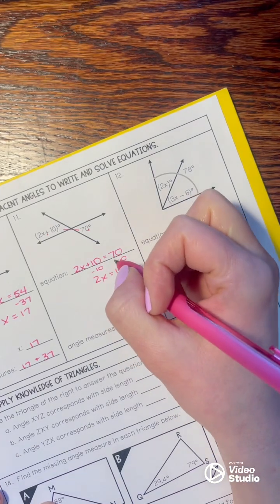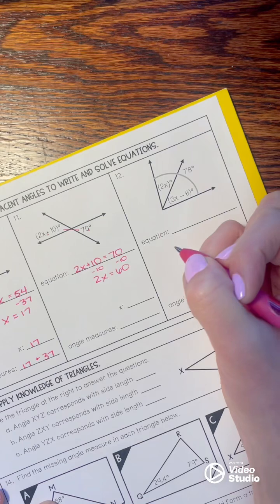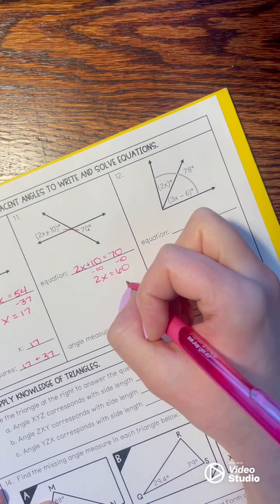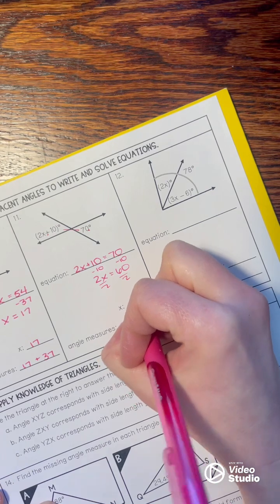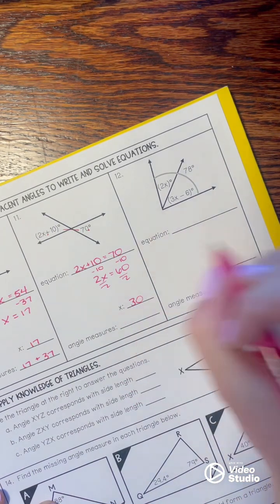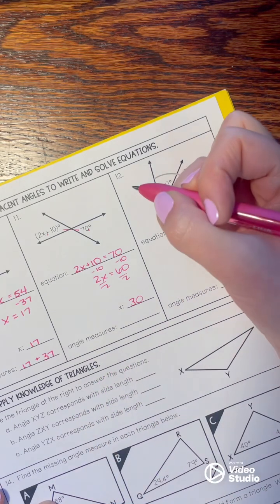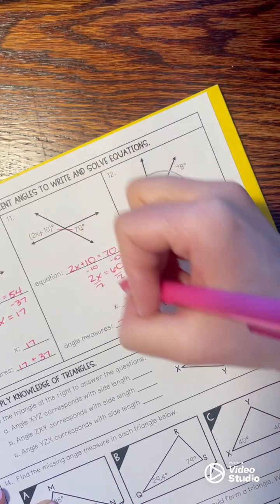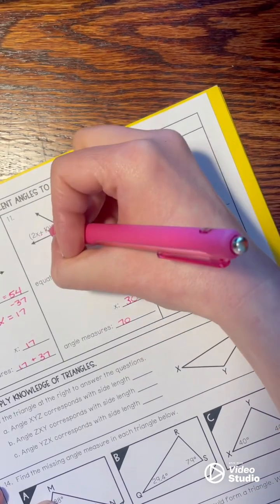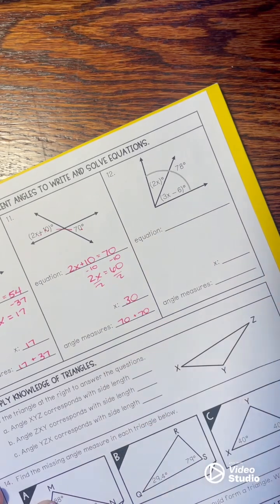Then we're going to divide. Okay, x equals 30. Don't worry, I'll never do that again. Okay, angle measures, we know this is 70. 2 times 30 plus 10 is 70. So we really just have to write 70, but you can do 70 and 70 if you'd like. Okay?